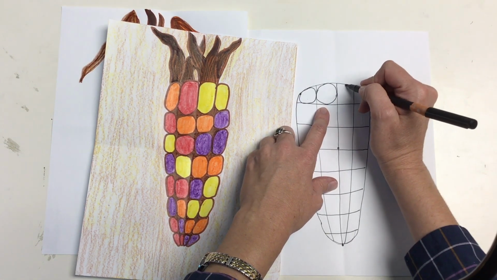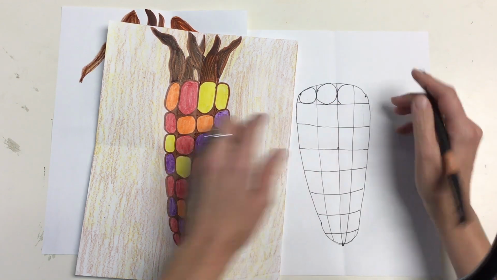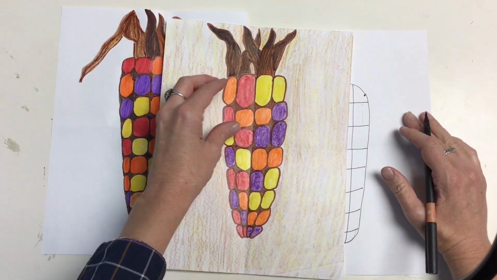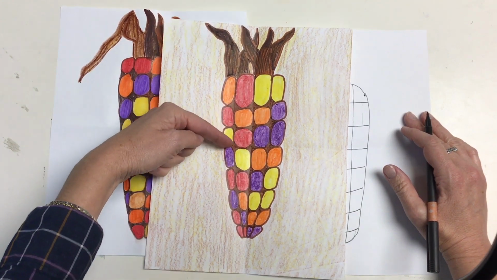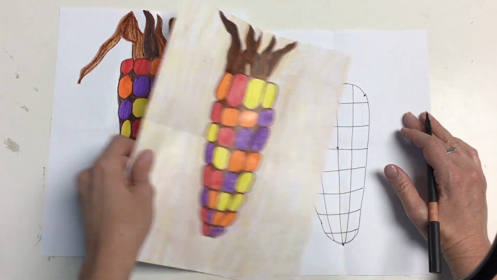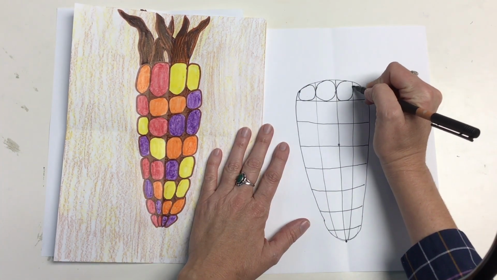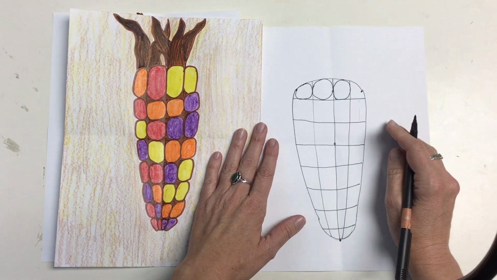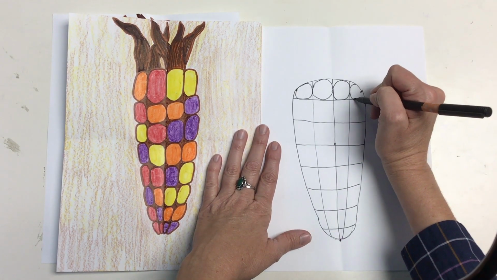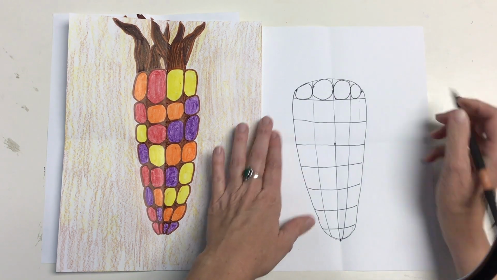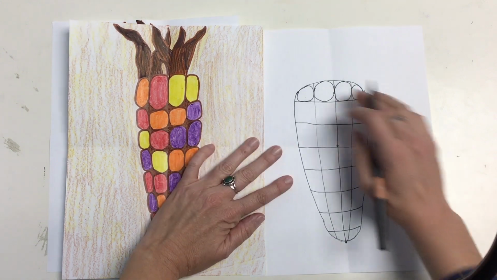Okay, let's do the next one. Start at the top, edge to edge. It's got to touch the one next to it. See how these pieces of the corn, they're all touching each other, repeating, repeat, repeat. So make sure you go to the edge of each square and you're putting a circle that got squished inside that square. It has to touch all the edges. Okay, so I repeated that on one row.